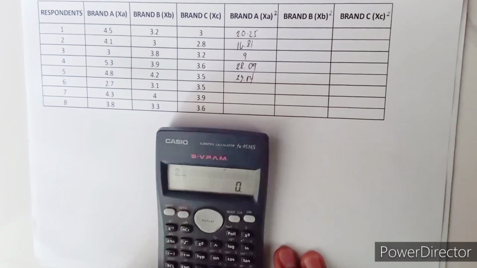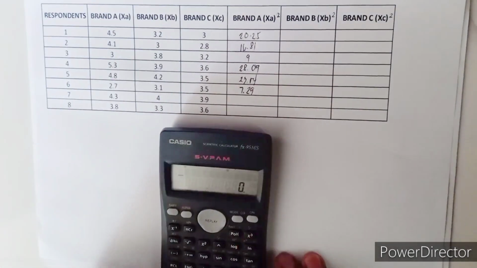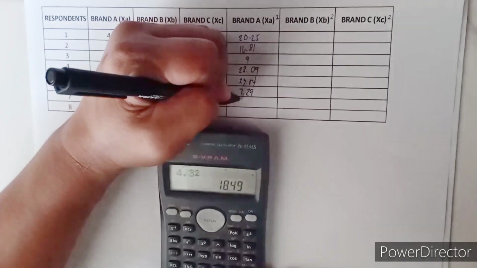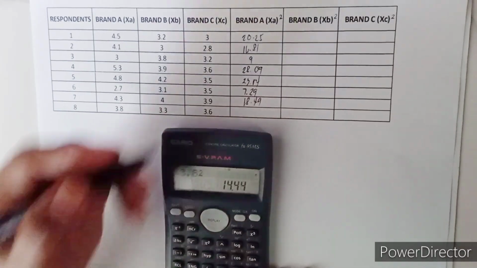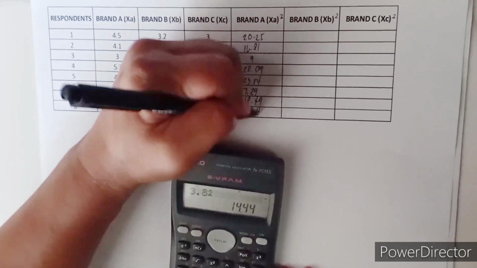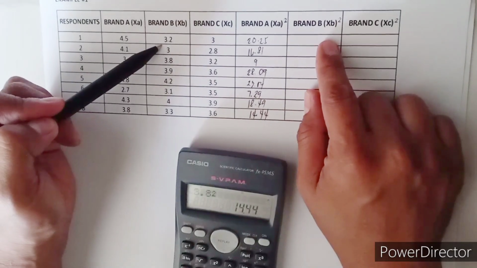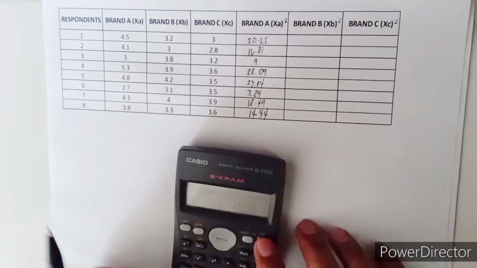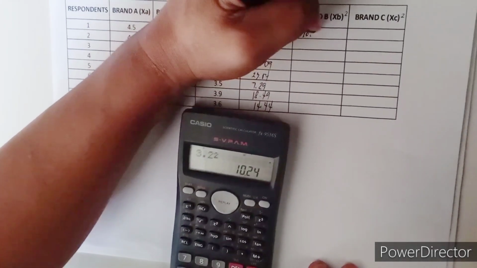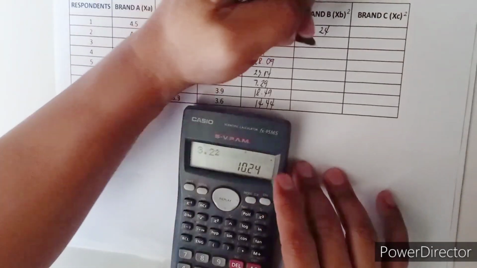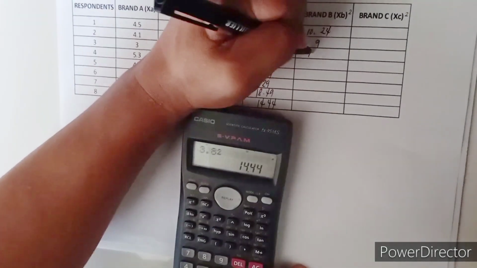Next is 2.7 squared, equal to 7.29. 4.3 squared is equal to 18.49. We have 3.8 squared, equal to 14.44. Okay, let's now move on to our brand B. I-squared lang po natin ang lahat ng value ni B. So we have 3.2 squared, that is equal to 10.24. 3 again, squared is 9. 3.8 squared is equal to 14.44.